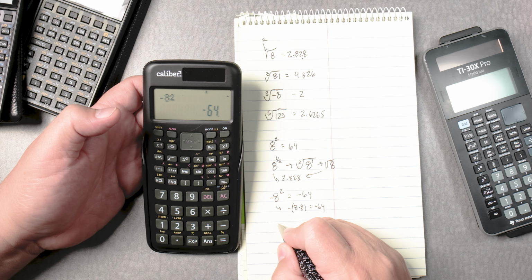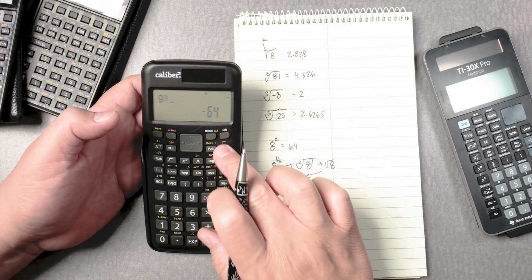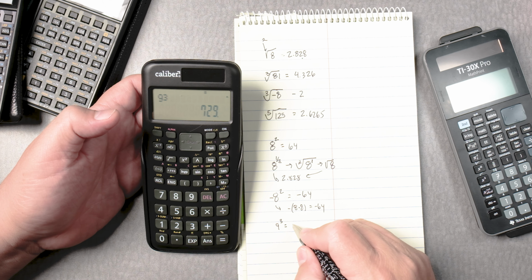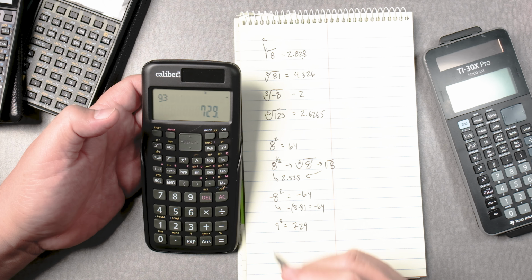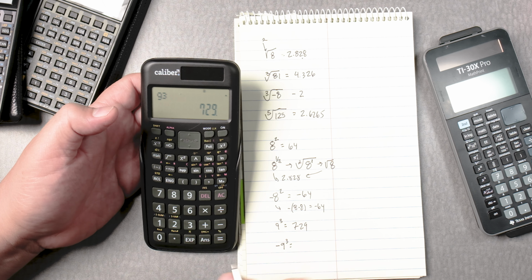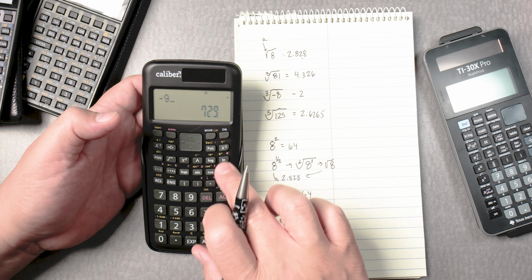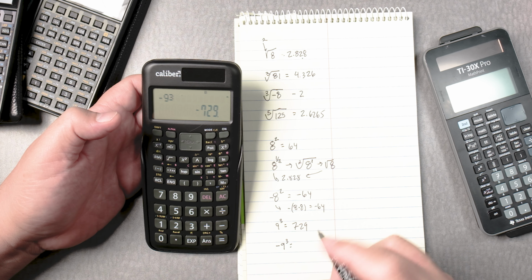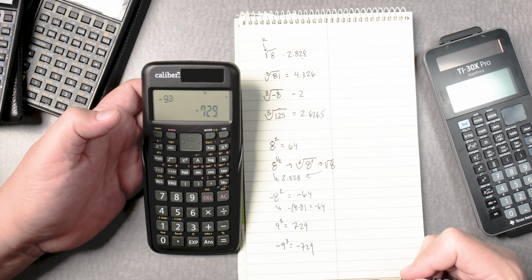So here, if we have 9 to the third power, we type 9, x cubed, equals 729, right? You could have put negative numbers in there too. Negative 9 to the third power gives you negative 729, right?